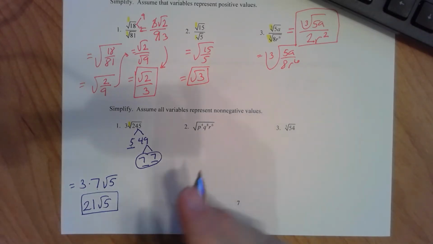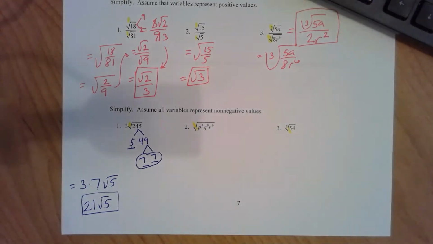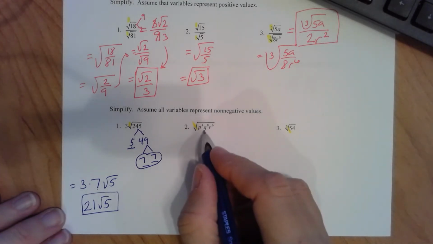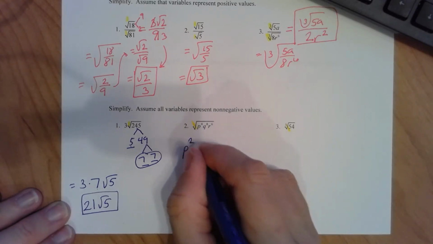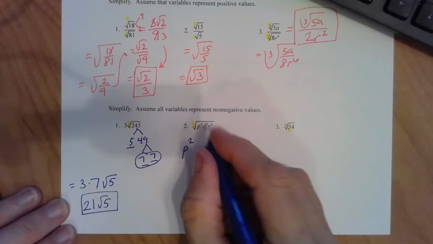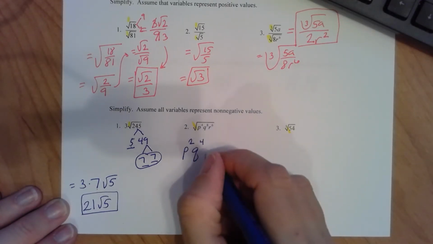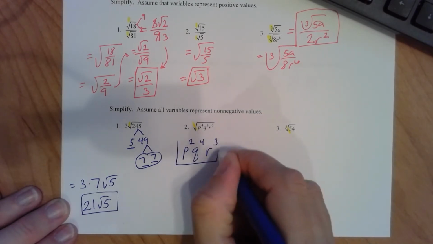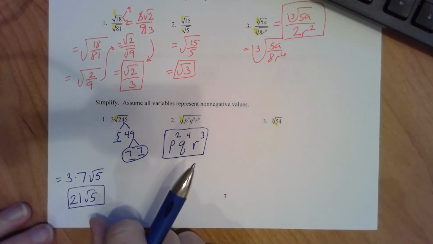On number 2, the index is again a 2, and on this one the index will be a 3. So with the square root, we have no numbers underneath, just variables, so we take power divided by index. So 4 divided by 2 is p squared, none are left underneath. 8 divided by 2 is 4, so q to the fourth comes out. And 6 divided by 2 is 3, so r cubed comes out. Nothing is left underneath the radical because we were evenly dividing everything by 2 with a remainder of 0.